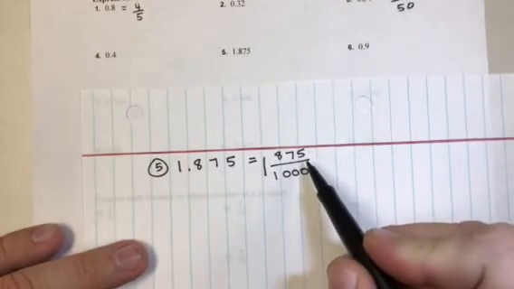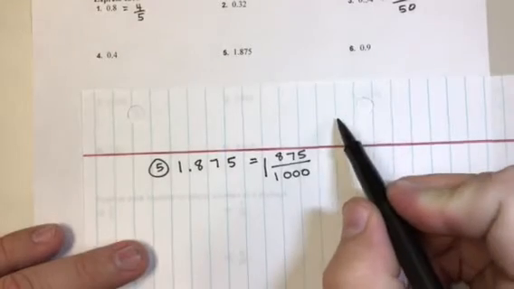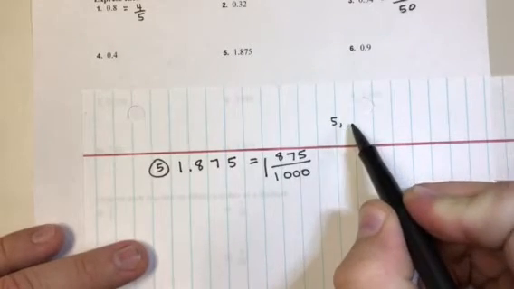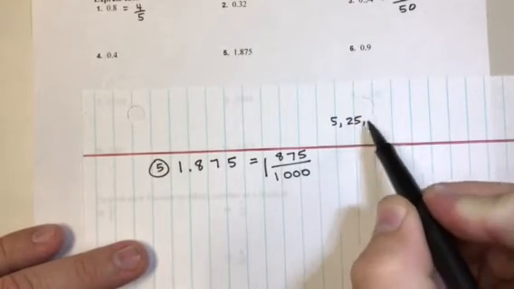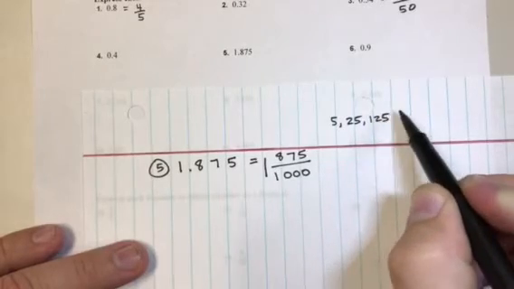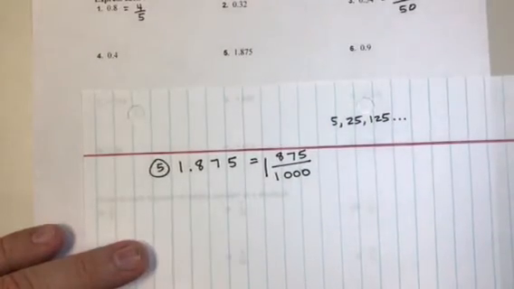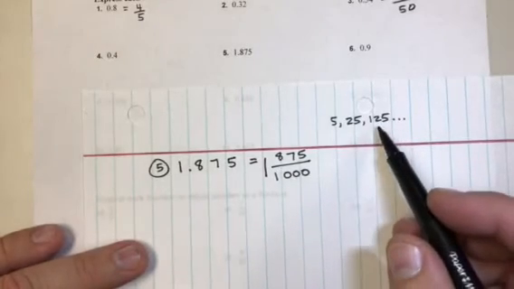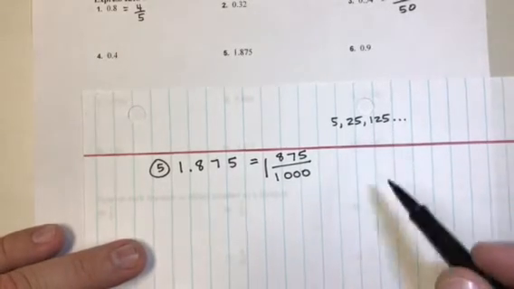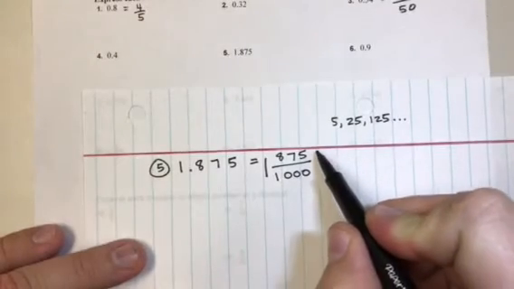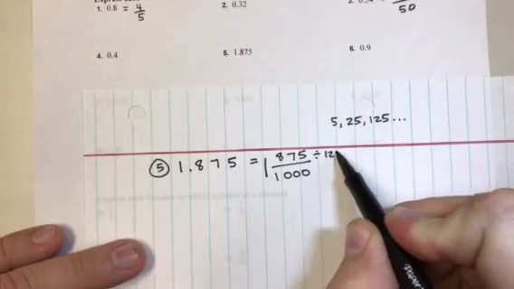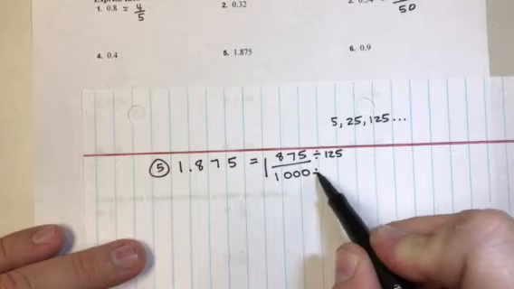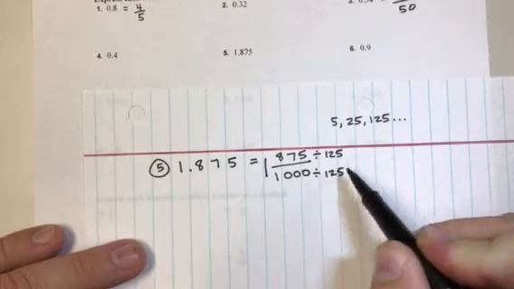So if it ends in 5 or 0, think about, instead of dividing by 5, we could try 25 or 125 or 225, 325, depending on how big the fraction is. So I'm going to start with 125 for this example. Whatever I do to the numerator, I also have to do to the denominator, okay?